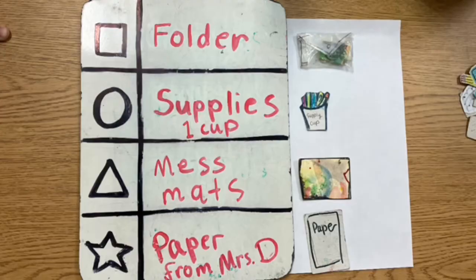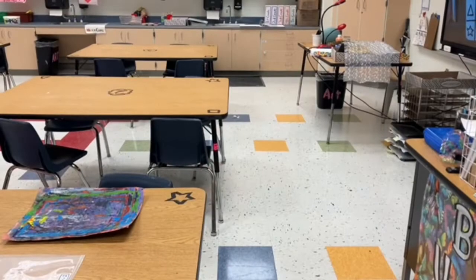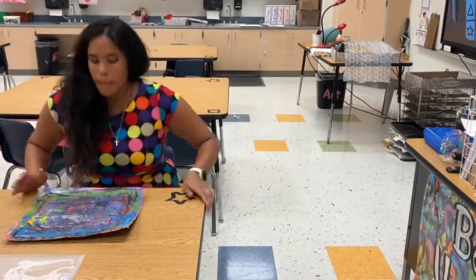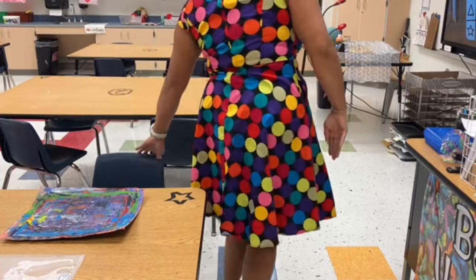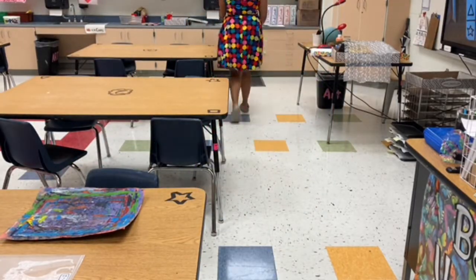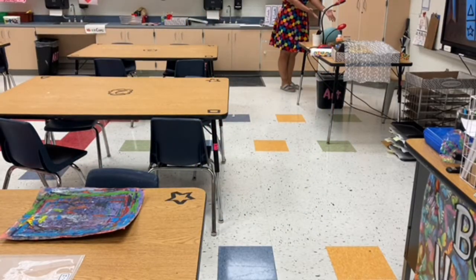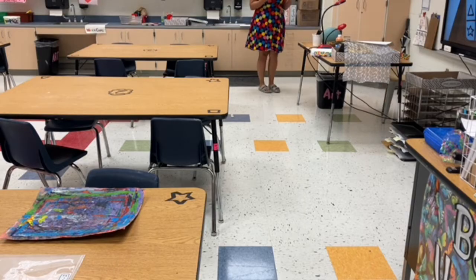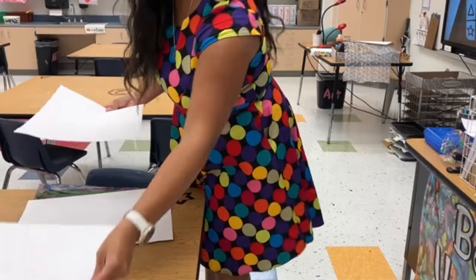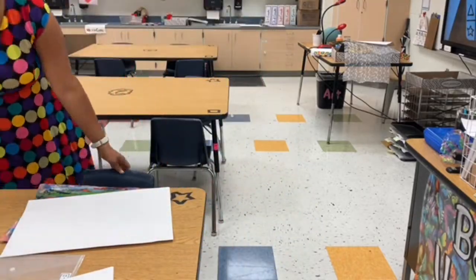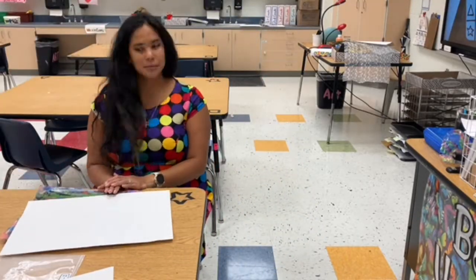The last person in this example is going to get paper from me. So I'll say, Star, come get paper for each person at your table. They'll count how many people. They'll walk up on the far side of my desk and wait carefully in line to get paper. There you go, pass in the paper. And like the mess mats, you're going to put it on the mess mats in front of the people and wait for the next instructions.